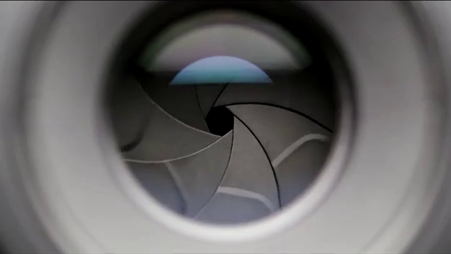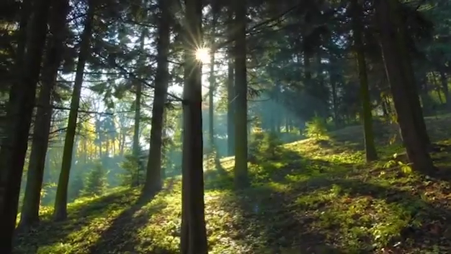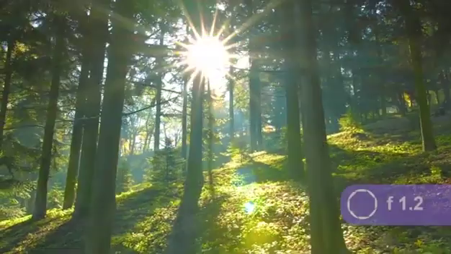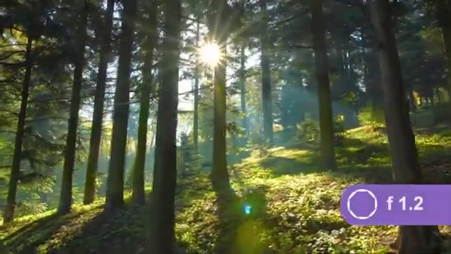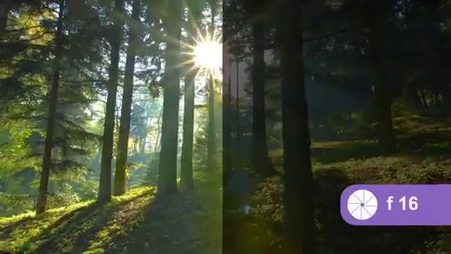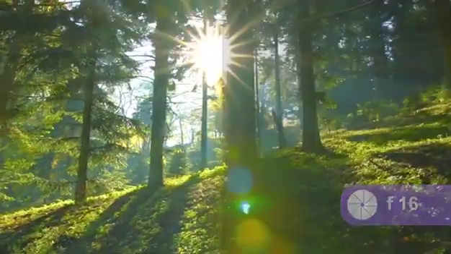You can decide the size which will allow more or less light to reach the camera's sensor. As the aperture changes, it alters the amount of light that can reach your camera's sensor. A large aperture will allow a lot of light to pass, resulting in a brighter image. A small aperture does the opposite, restricting the light entering and therefore making it darker.